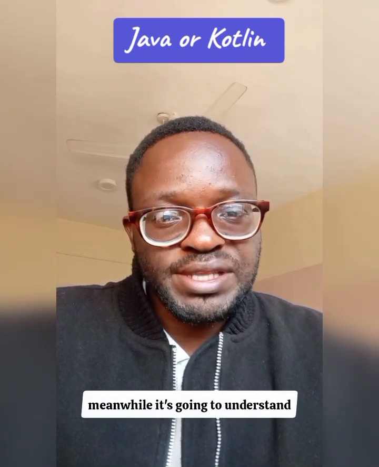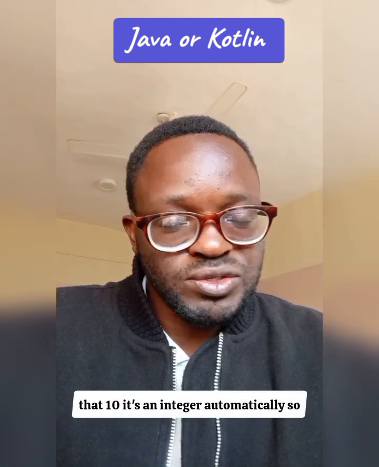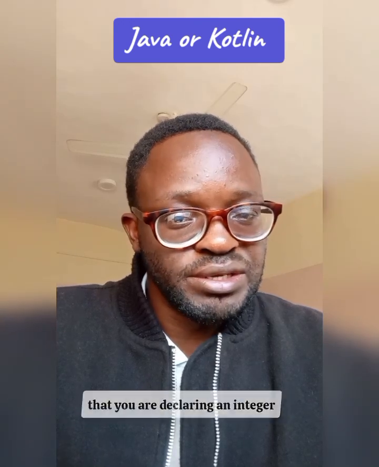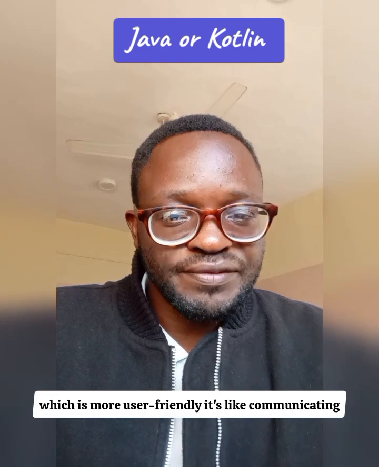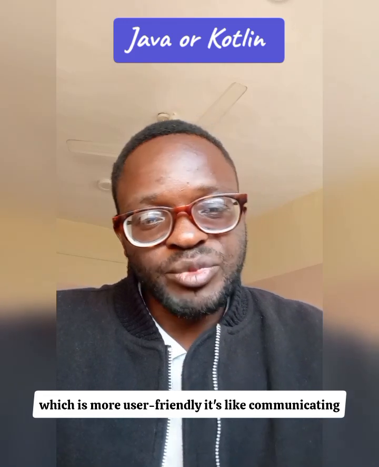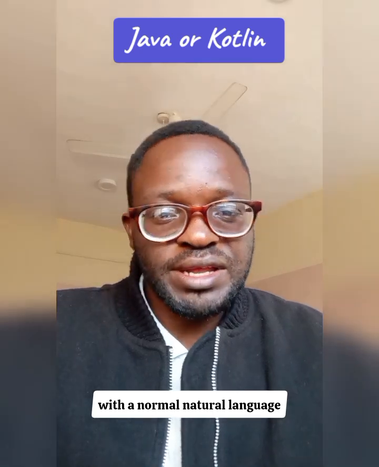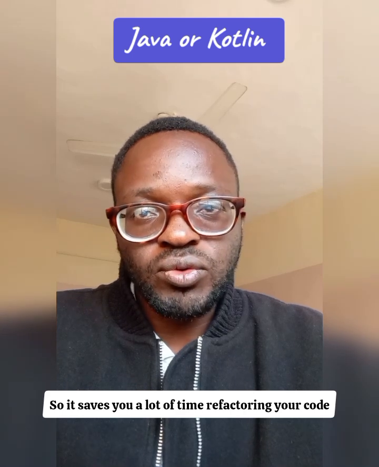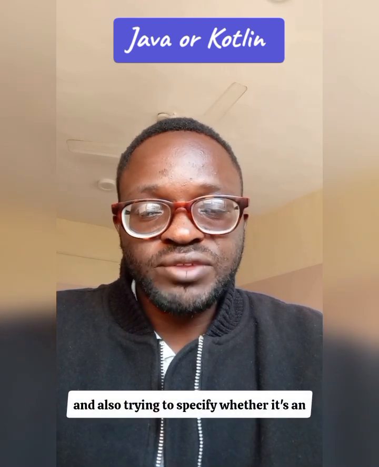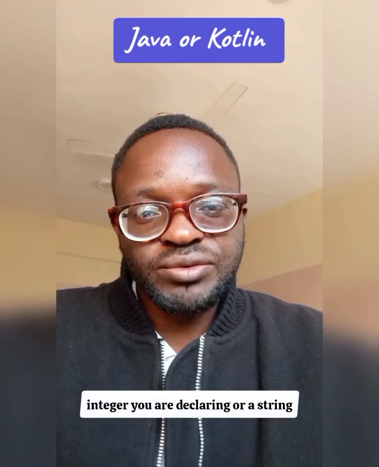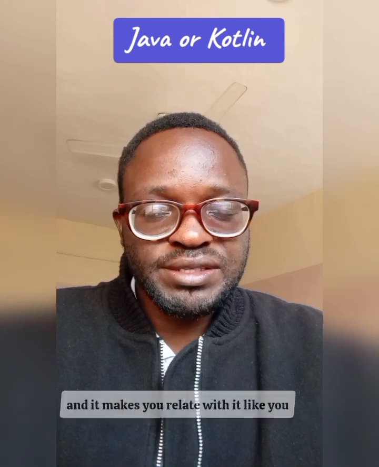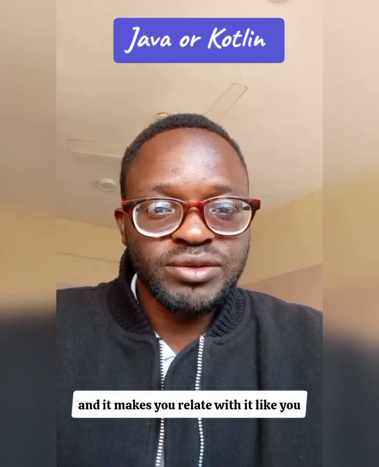Meanwhile, it's going to understand that 10 is an integer automatically, so you don't need to tell it that you are declaring an integer, which is more user-friendly. It's like communicating in a normal natural language. So it saves you a lot of time refactoring your code and also trying to specify whether it's an integer or a string you are declaring. So Kotlin is cleaner, more versatile, and it makes you relate with it like you are relating to a normal human being.